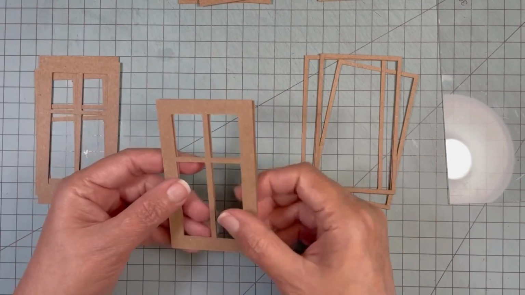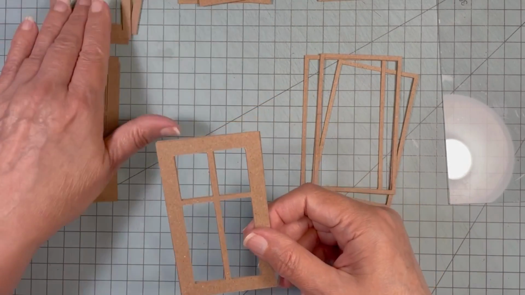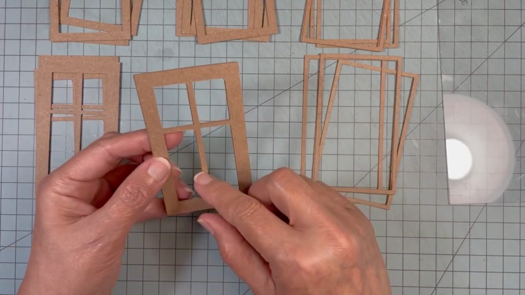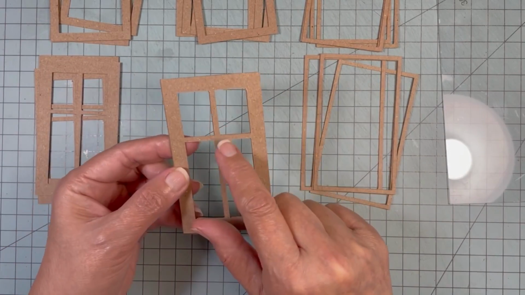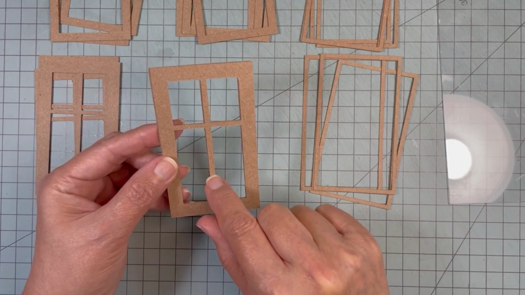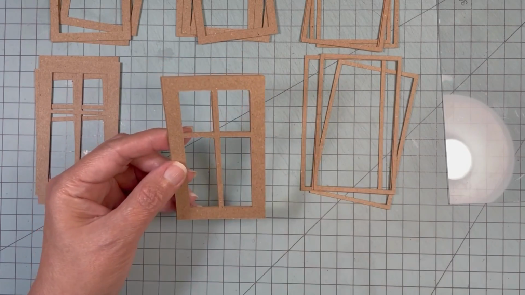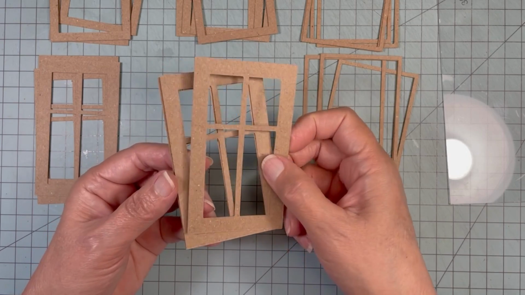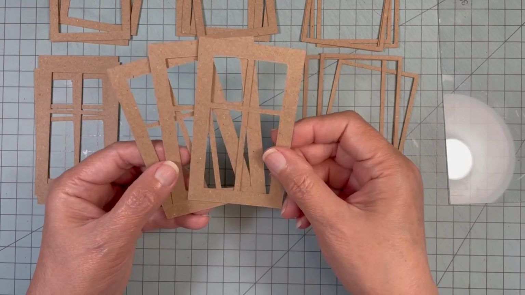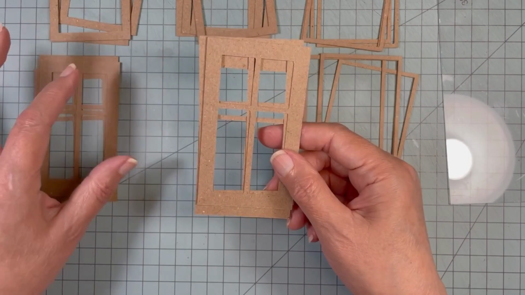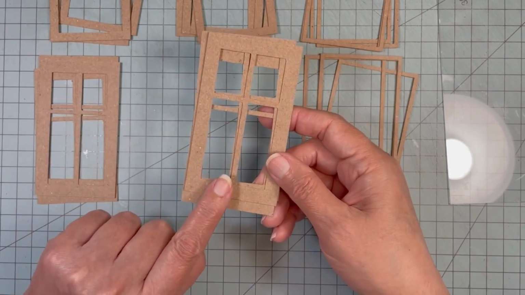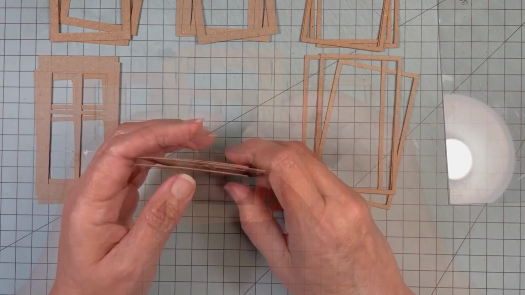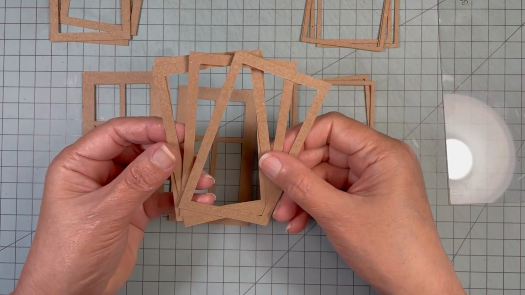So here are all of my pieces. And the way I'm going to separate them up is the one here that has the, is this a sash? I think this is the sash. Anyway, it's the piece that has the division of the panes. I'm going to do three layers on each side of the window. So this will be facing the inside and this will be facing the outside. And then the next size, I'm going to do 4.